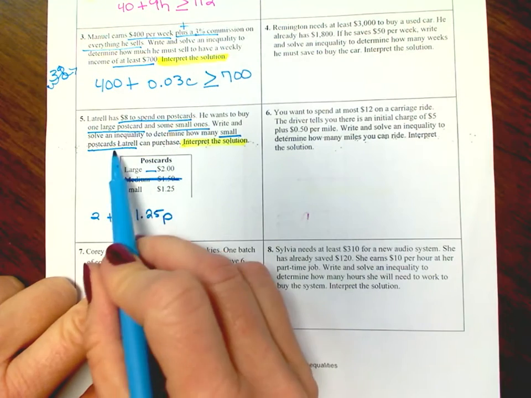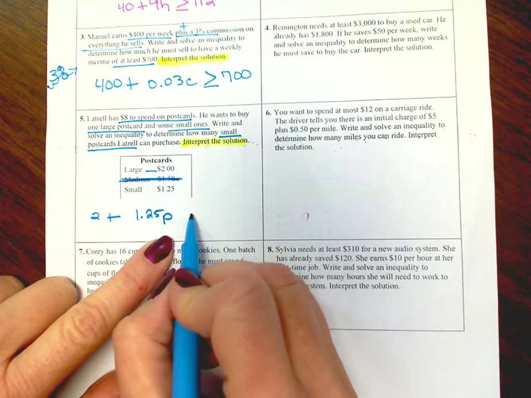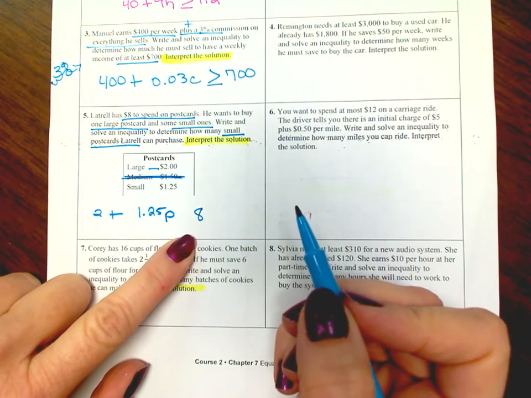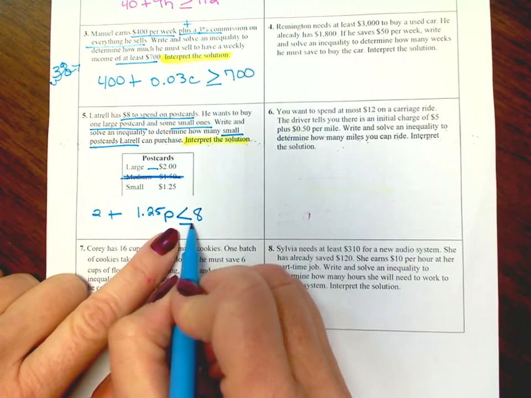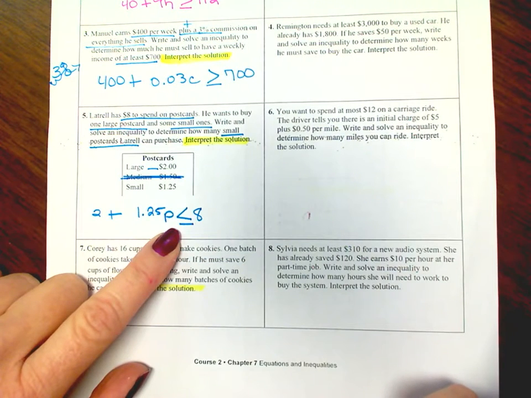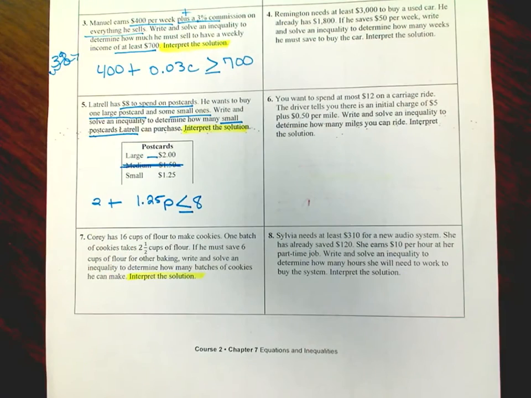Okay. He has $8 to spend. Can he spend more than $8? Nope. But he can spend $8. So there's your inequality. Move your 2 over, your whole number first, and then separate your variable from the number.